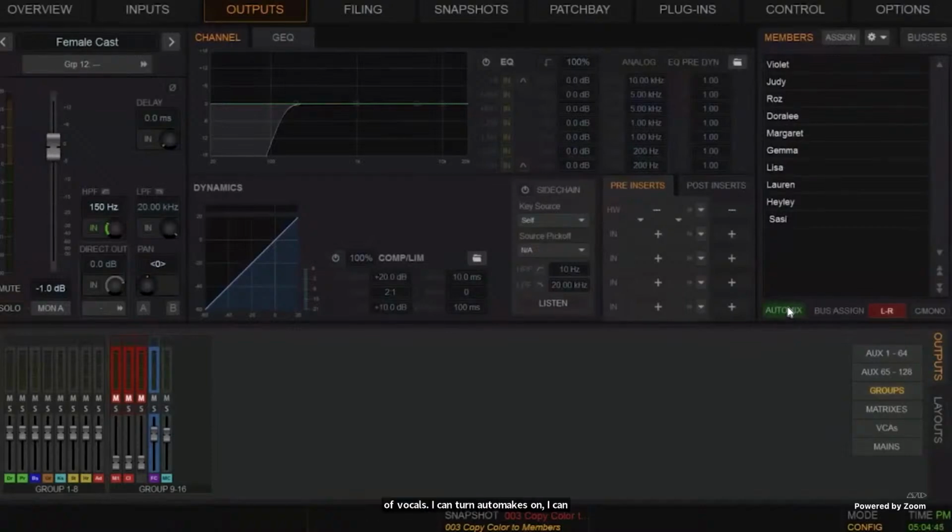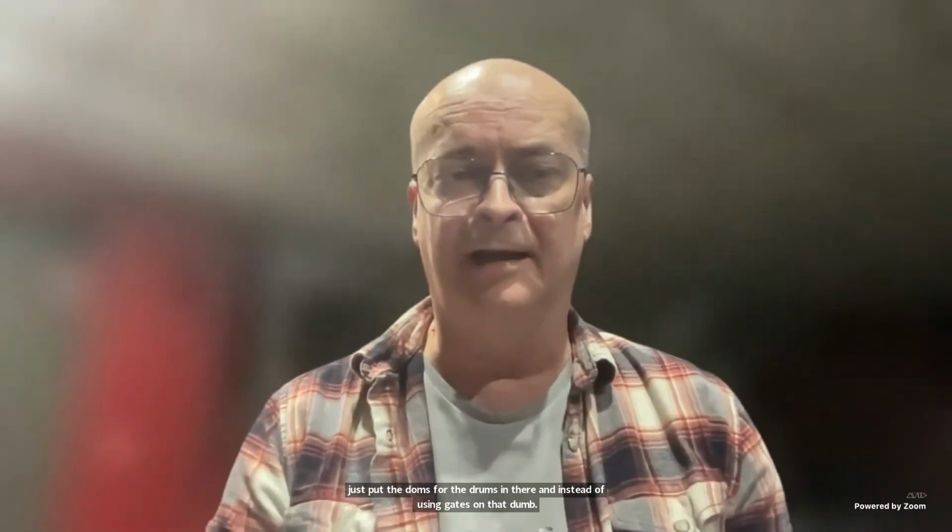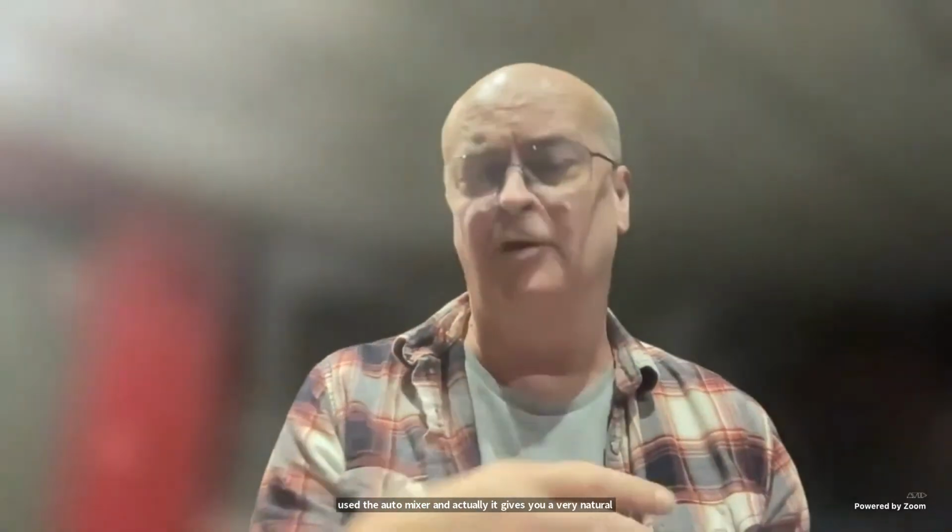Actually, on a personal level, I've been playing with this on backing vocals. A couple of days ago, I was playing with a drummer. I just put the toms for the drums in there, and instead of using gates on that tom, I used the Automixer. And actually, it gives you a very natural cleanup of all your tom mics or of all your backing vocal mics. So it's not only for corporate. I think this is going to prove very, very useful in music mixing as well.